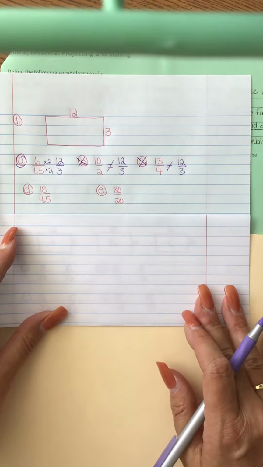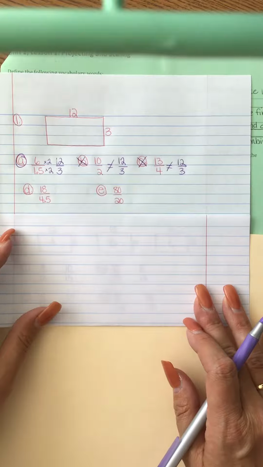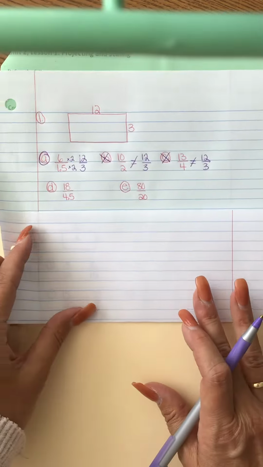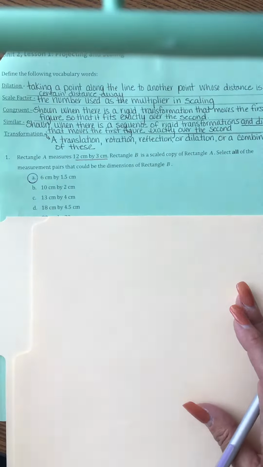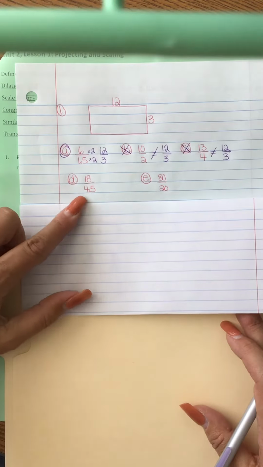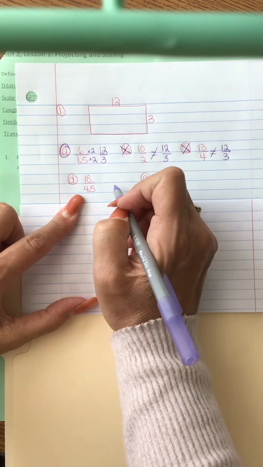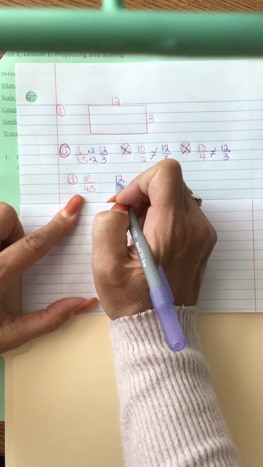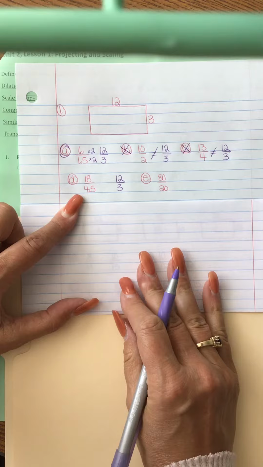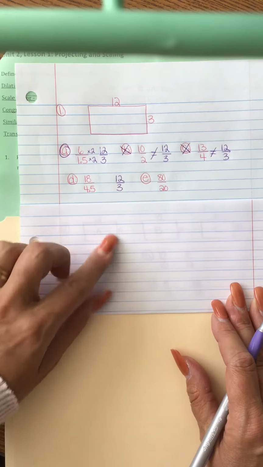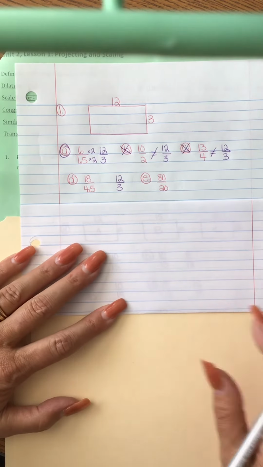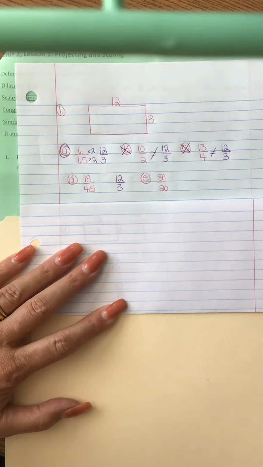It cannot be a scaled copy. We have to find equivalent fractions. When we look at question D, it asked about a rectangle that is 18 centimeters by 4.5 centimeters. So if we look at 18 over 4.5 and we compare that to 12 over 3, this may be a little more difficult to see, but 18 to 12 and 4.5 to 3 definitely does have a relationship.